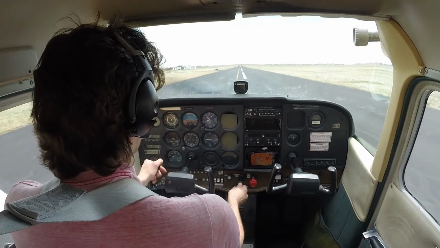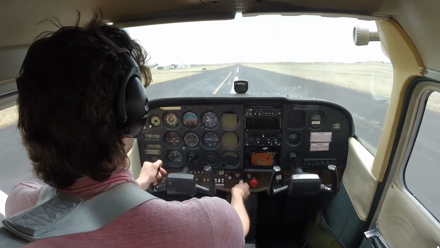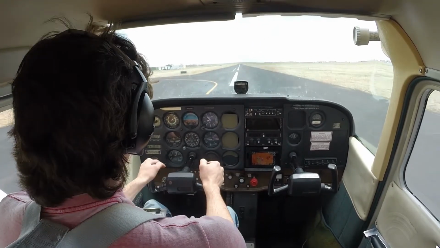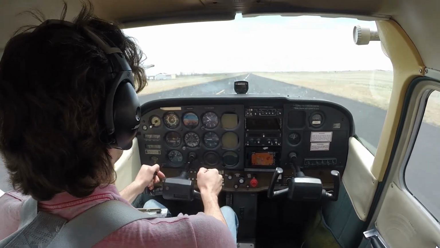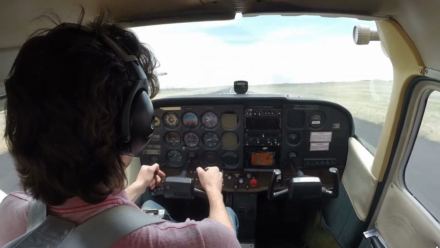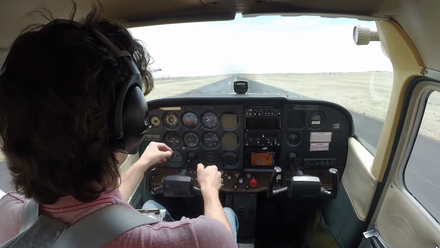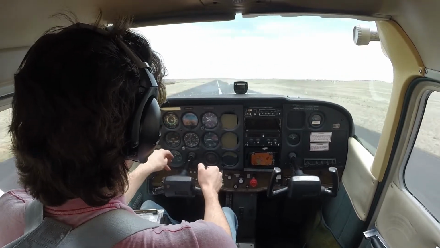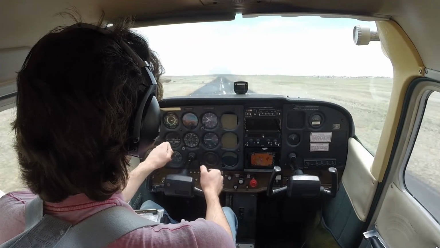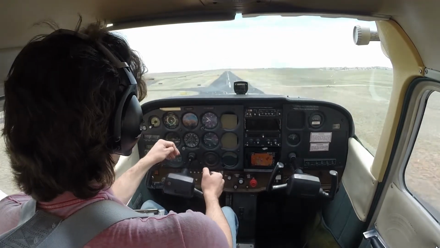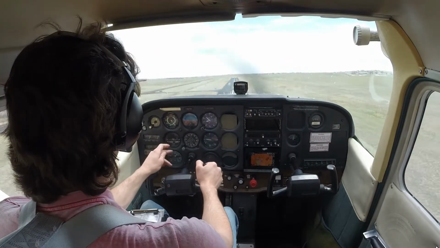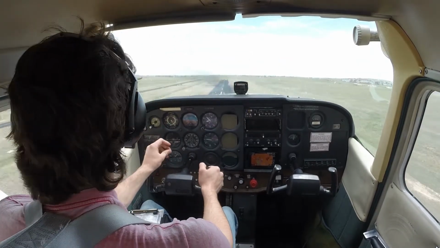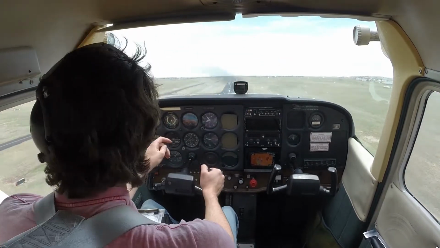Up, carb heat cold, full power. 55 knots, rotate. We got a little crosswind on there. Definitely not straight down the runway. Man, all that headwind got me nice and slow over the numbers there. I was able to just set it down. That was beautiful.